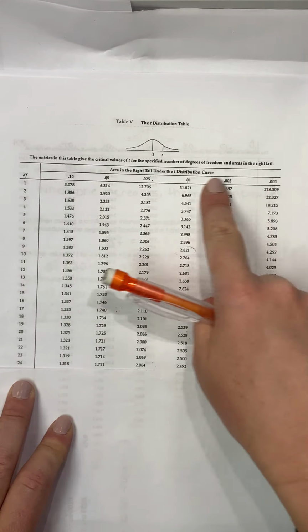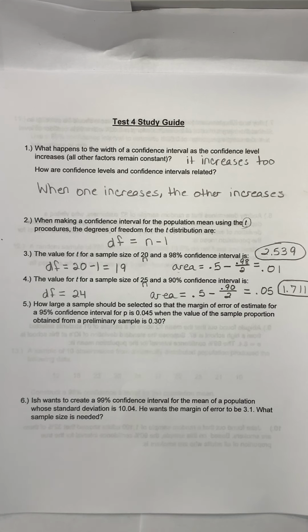And then here's my correct T value, 1.711. So that is going to be the answer, 1.711 for number 4. Okay, so that's how you use your T-chart. Now, we're going to come back to the T-chart for other things, and we'll talk about it more then. But for numbers 3 and 4, that's what we're dealing with.